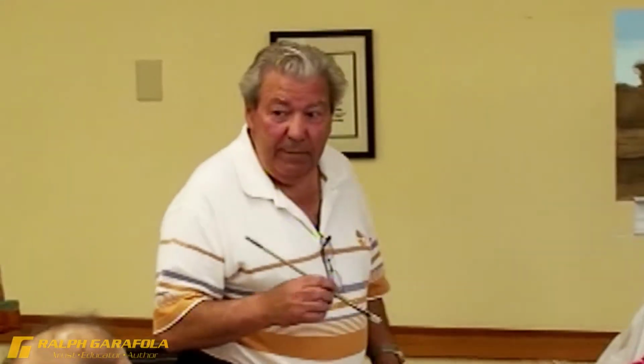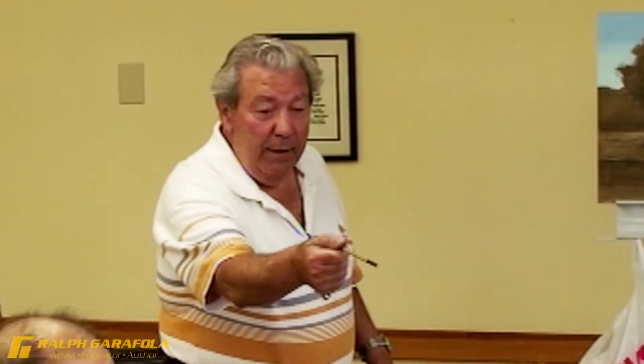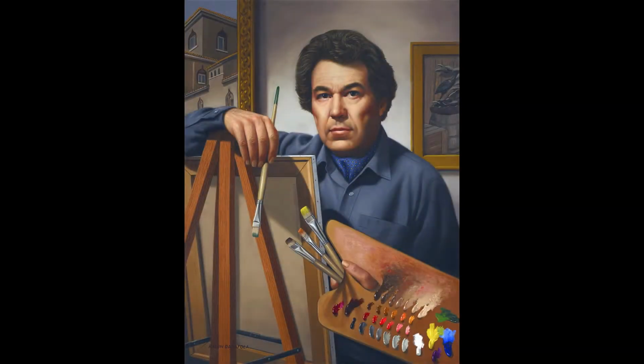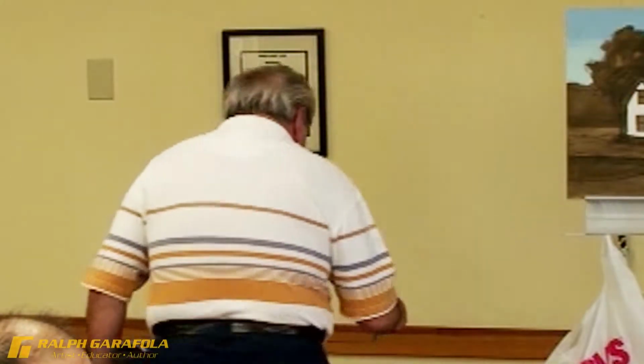I'll show you a portrait. There it is. See that there? That's my portrait palette. I painted my portrait using those colors right there. And you see all the values in there. Use it all the time.